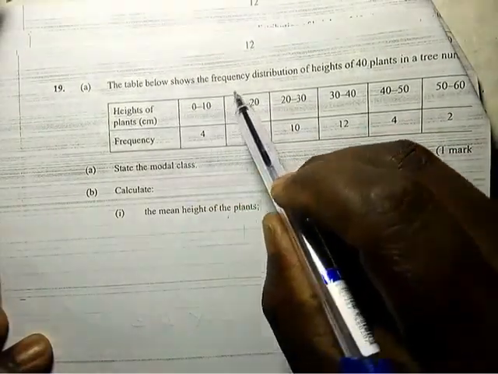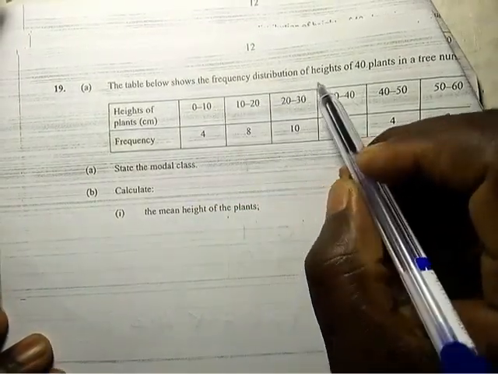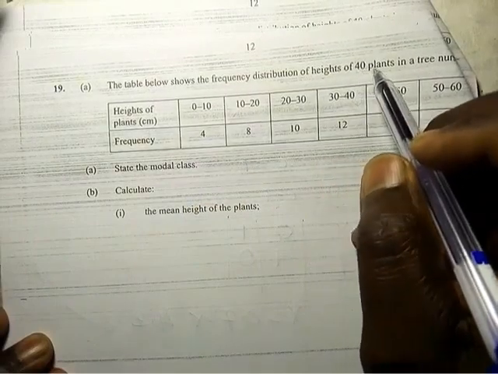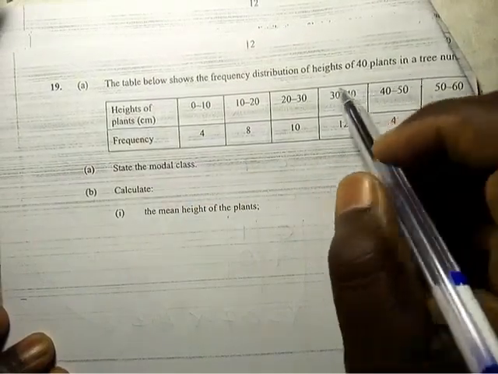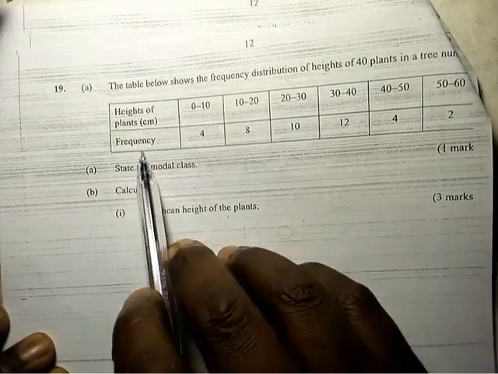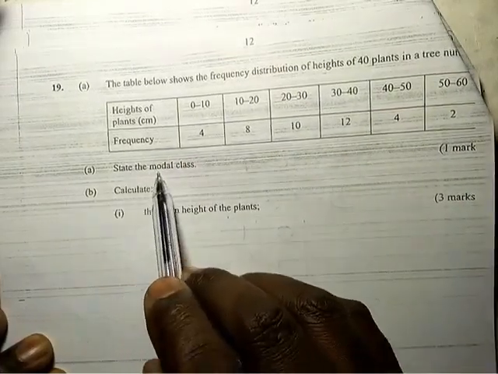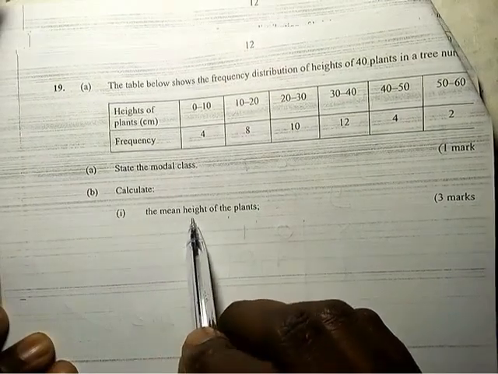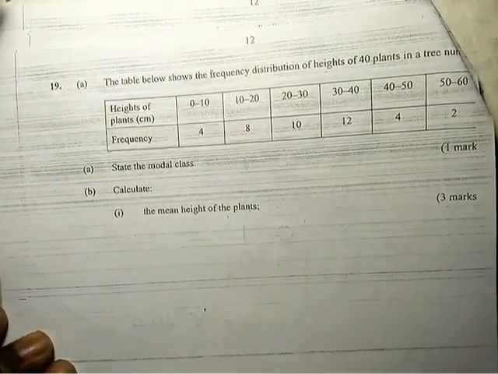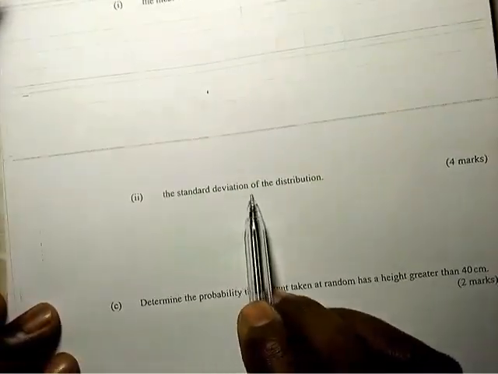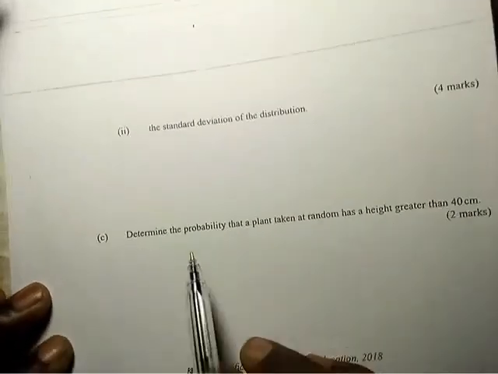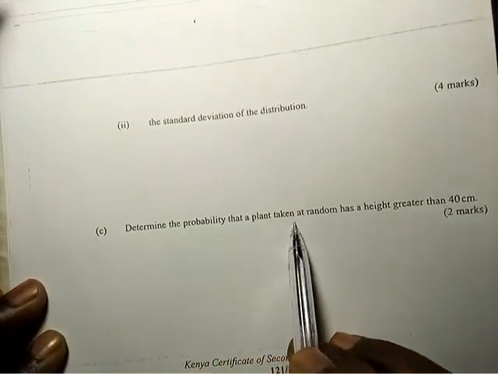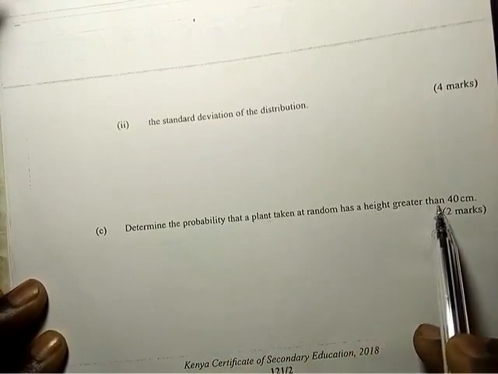The table below shows the frequency distribution of heights of 40 plants in a tree nursery. And that is the height, and this is the frequency. State the model class. Calculate the mean height of the plants. Then calculate the standard deviation. Finally, find the probability that a plant taken at random has a height greater than 40.